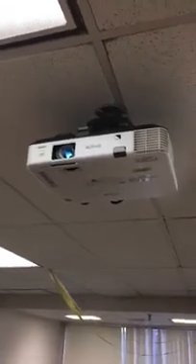Now I'm going to push pick mute, which is going to kill the video signal. Now if you can see, you can still see the lamp turned on in the lens. The screen's black, there's nothing on the screen, but you can still see light coming out. So in that case, that's an indication that basically the projector is working fine.